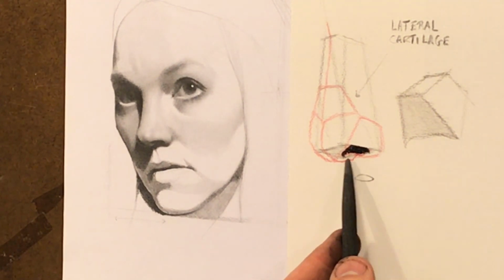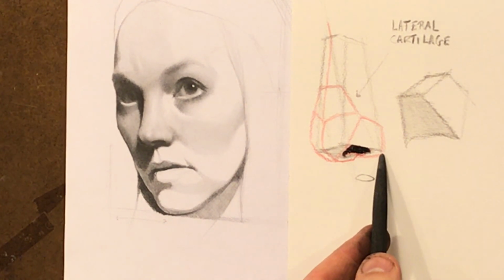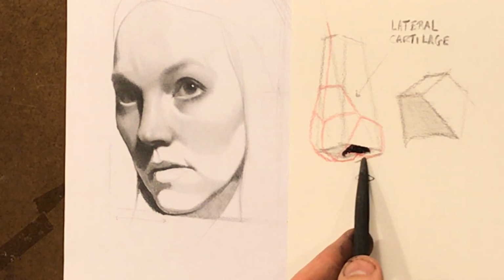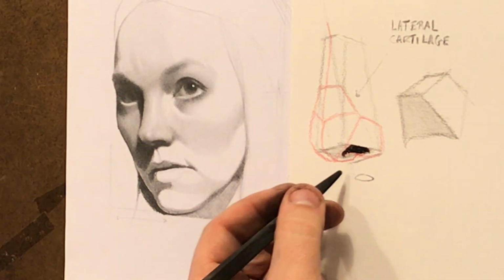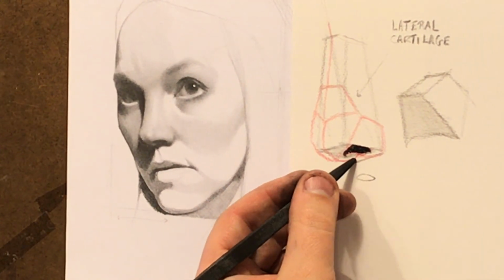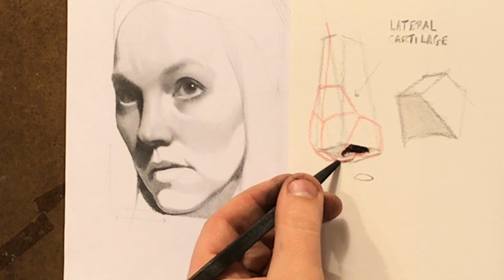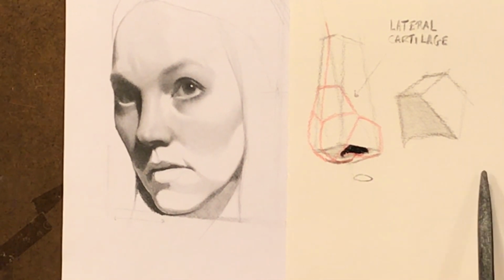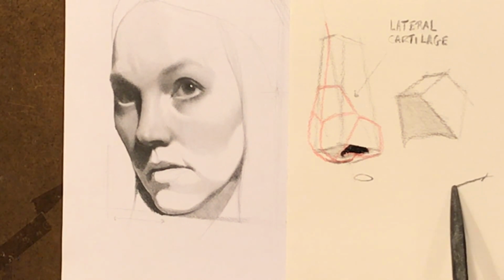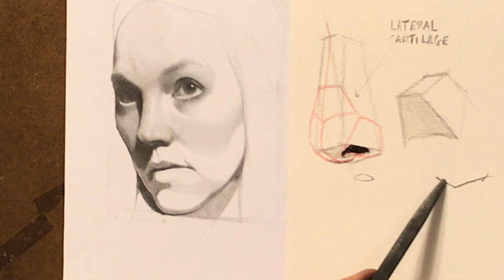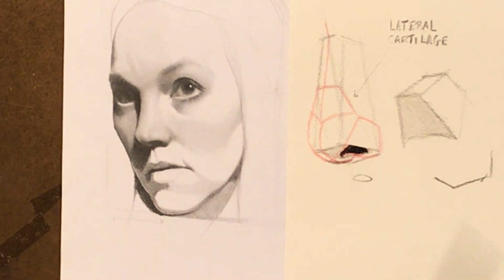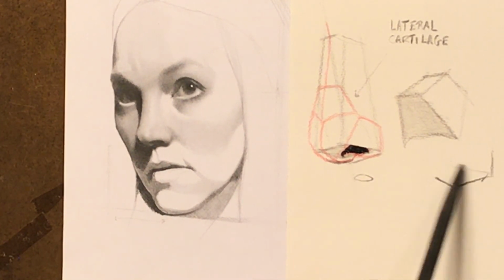Okay, the other thing that we see is that there is a slight angle right here. From the edge of the nostril down to the septum, this is actually the lowest point, right about here. So it creates a slight V shape. If I was to look at it in a more geometric way, it's doing something like that.